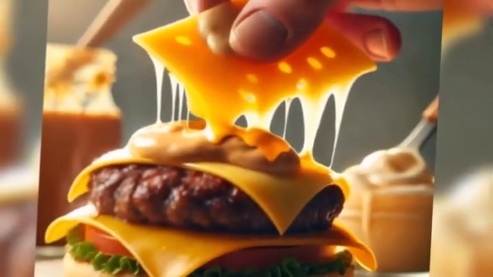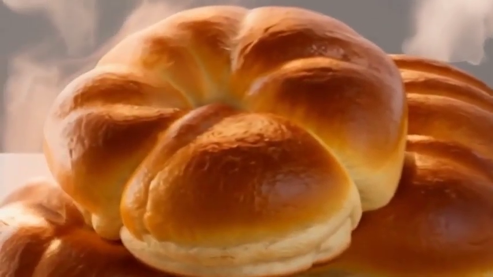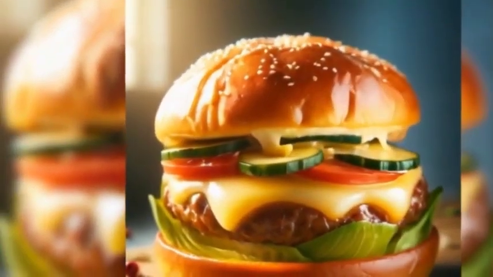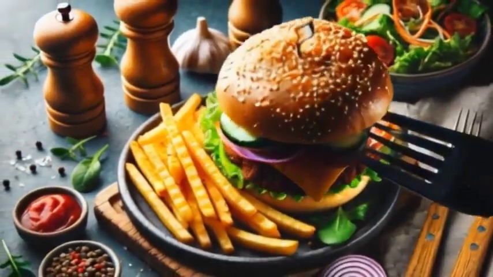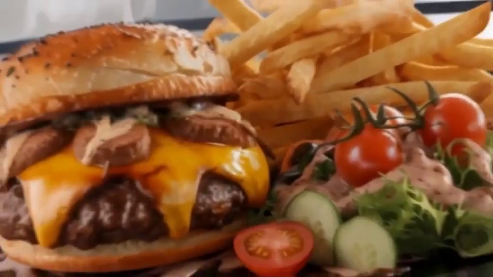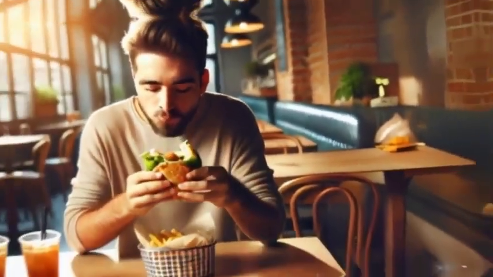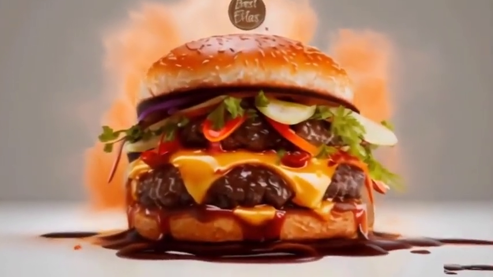Top it off with a generous slice of aged cheddar or our creamy Swiss cheese, melted to gooey perfection. And let's not forget our secret sauce, a blend of tangy, sweet, and savory that ties it all together. Our brioche buns are toasted to a golden crisp, adding a delightful texture and buttery flavor. Each component is carefully assembled to ensure every bite is as satisfying as the last. Don't just take our word for it, experience it for yourself. At Best Bites, we're committed to delivering a burger that not only meets, but exceeds your craving.